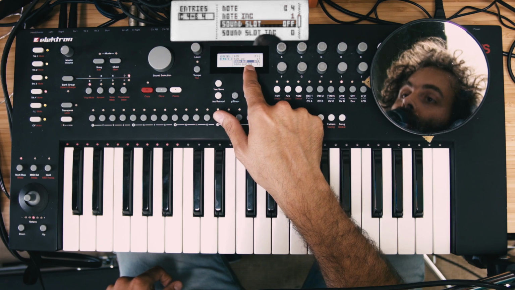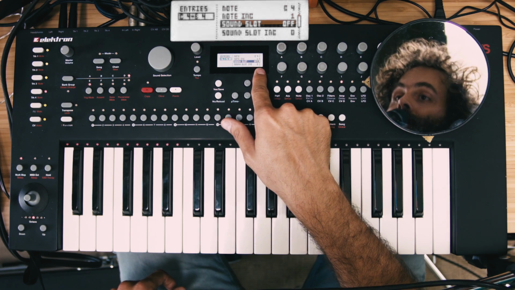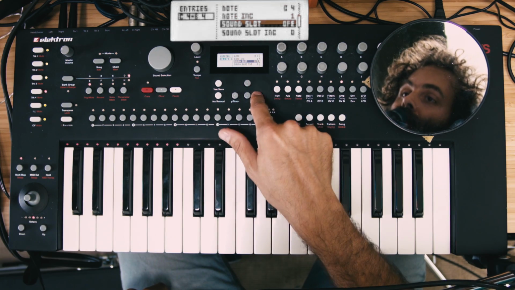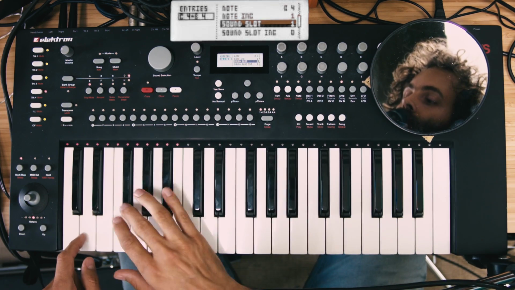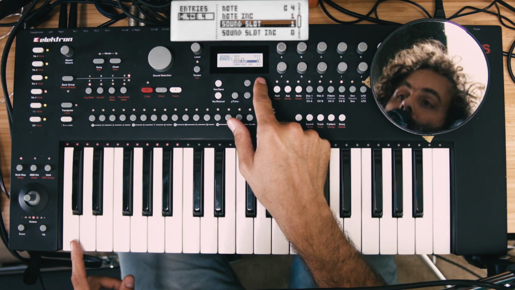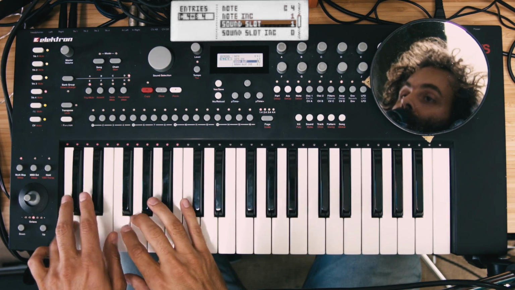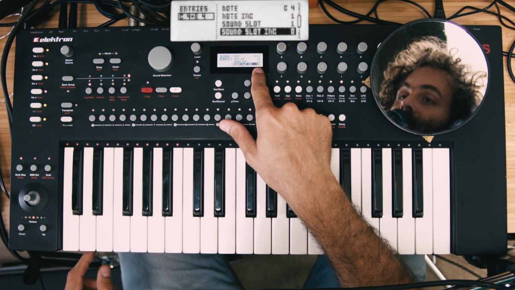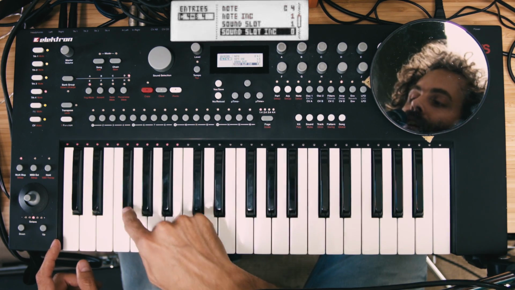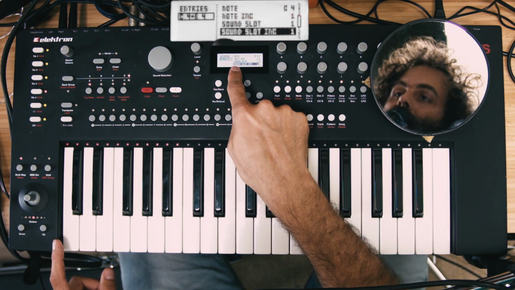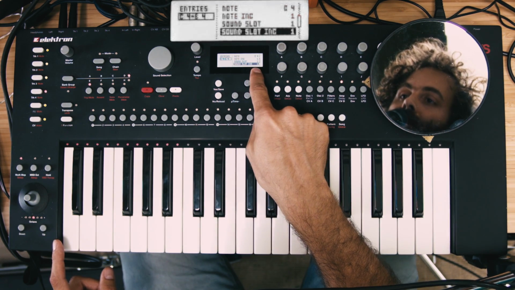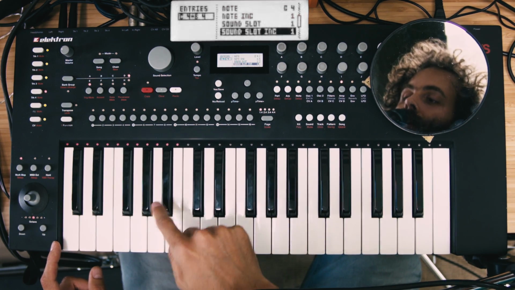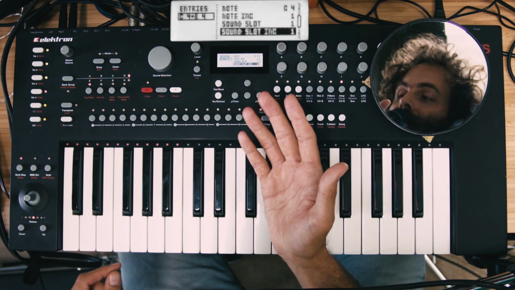And the sound slot that I'm using is currently off, and this is why the track sound is being used. But if I put the sound slot on 1, I'm now using the first sound in the sound slot in the pool. The sound slot increment is currently 0, so it's going to play the same sound all the way up. But if I set the sound slot increment to 1, it's going to increase by 1 every time. And voila, we have just made a little drum section.